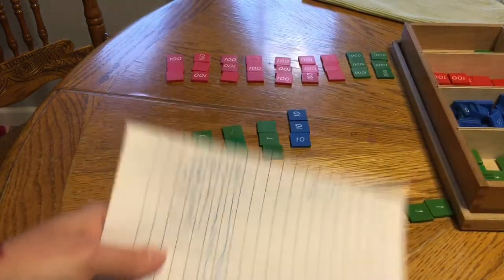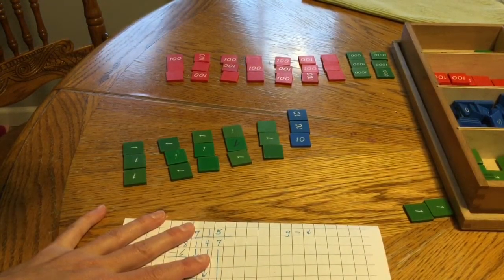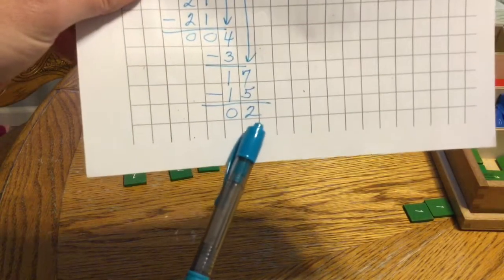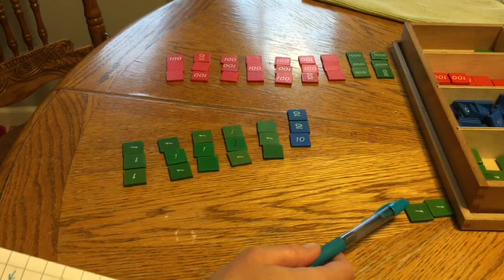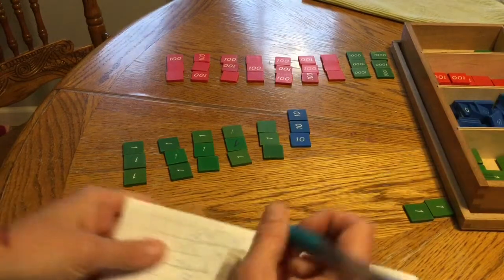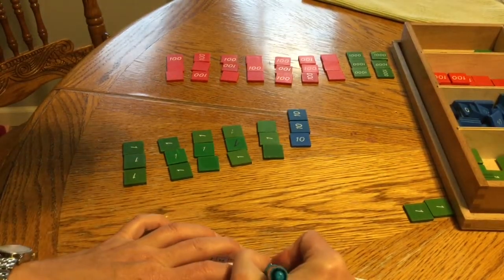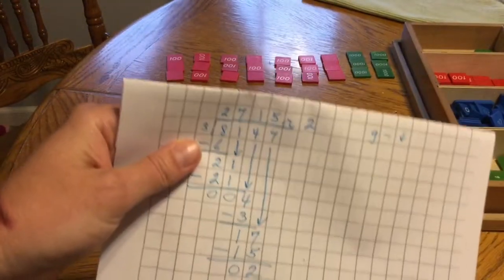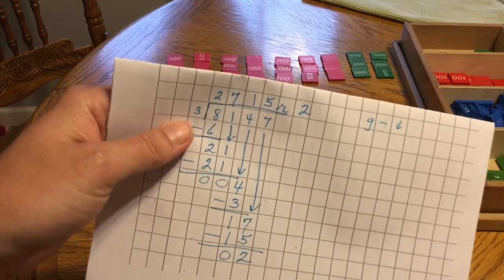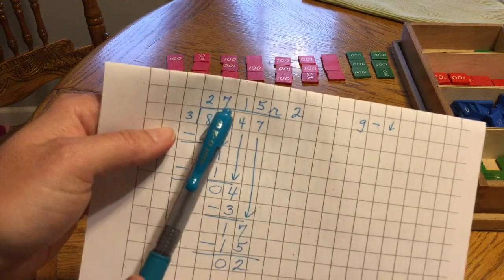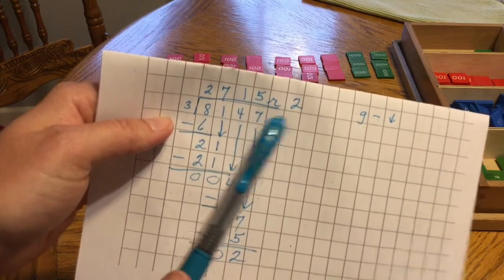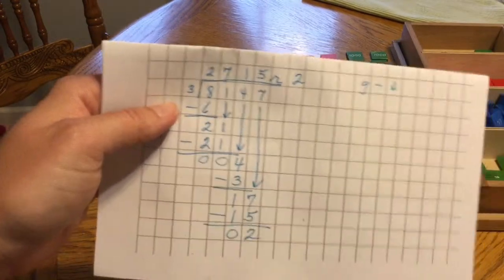What is 7 take away 5? It's 2. I should have 2 leftovers. I do. Yay. Okay, I can't exchange those anymore. Those are a remainder. So you just put a little R2 at the top like that. That's it. So 8,147 divided by 3 is 2,715, remainder 2. Did it.